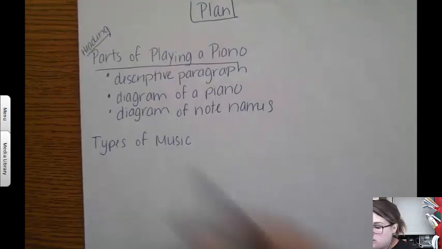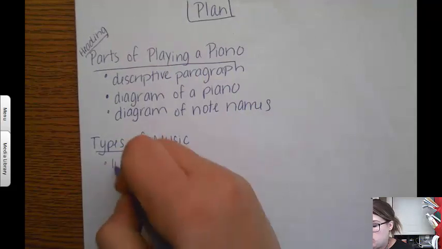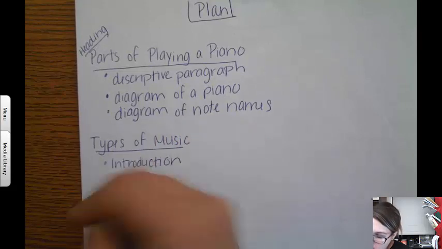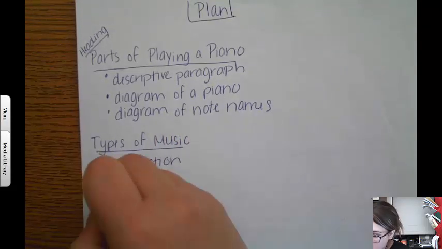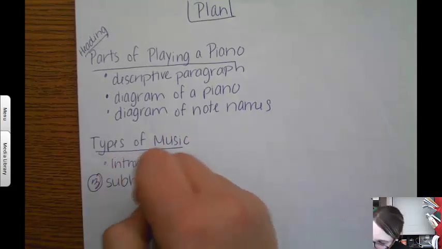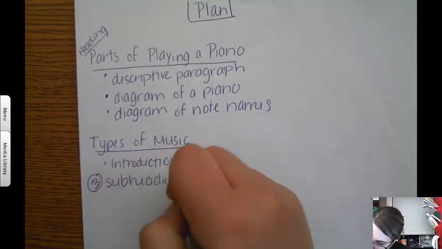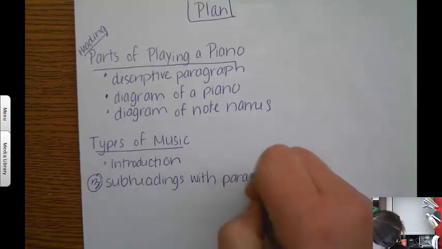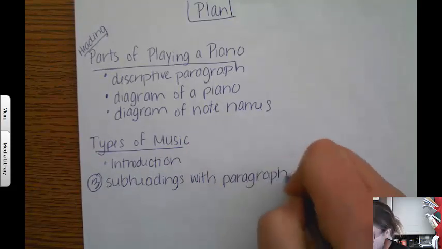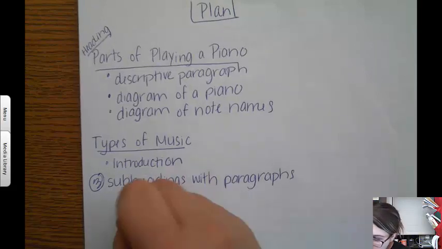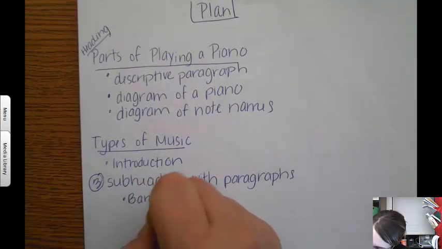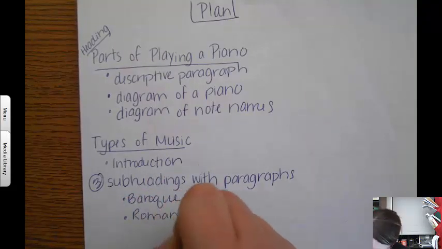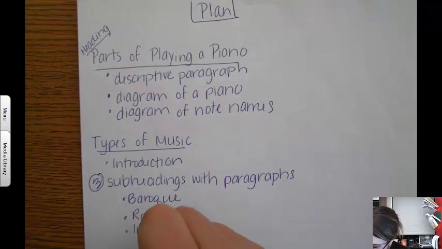So this is going to be my first heading, and I'm going to need an introduction to that section. And then I'm going to need 3 subheadings with paragraphs. So that's going to be Baroque, Romantic, Impressionist.